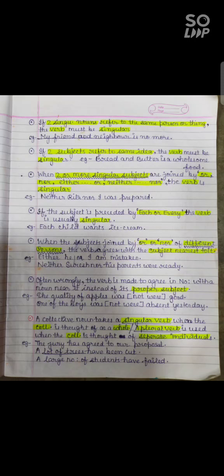So collective nouns take a singular verb whenever the collection is thought of as a whole. Now when we are talking about the collection as one, as a whole, we'll take a singular verb, and we'll take a plural verb if we are talking about the collection as individuals, each individual separately. So let me talk about an example.